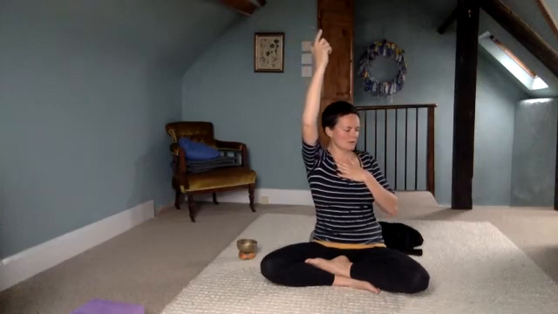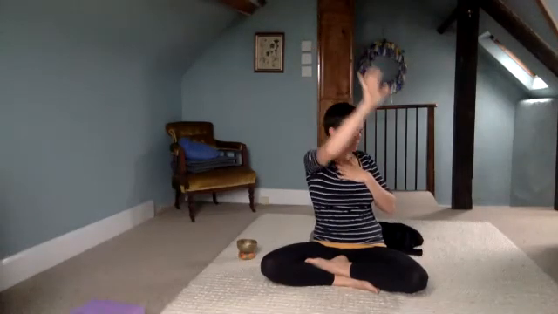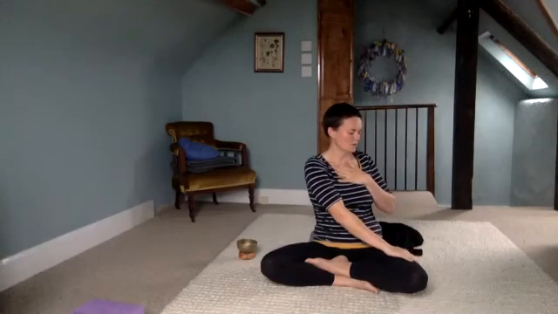Just going to finish with a stiller twist. We'll take the left hand up towards the sky, take a breath in to get nice and tall, feel the spine at the center lengthening. And then we're going to rotate towards the right, feeling that spine at the center. When you reach a point where you can't move anymore, take that top hand to the opposite thigh or knee.